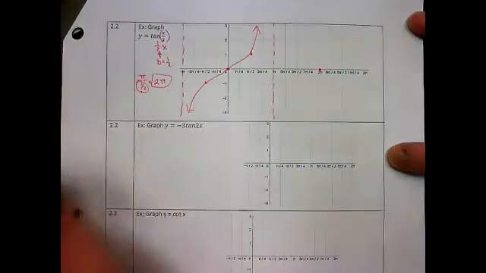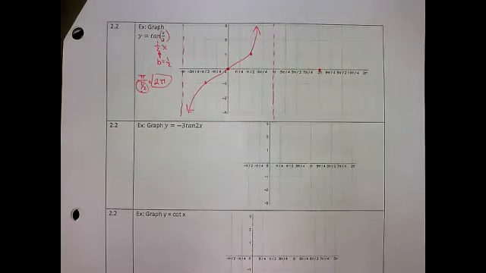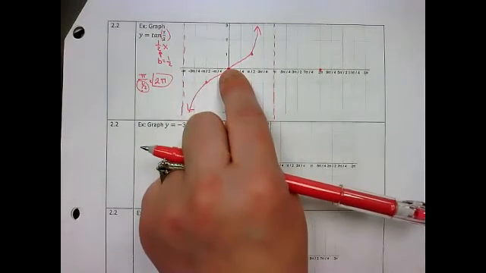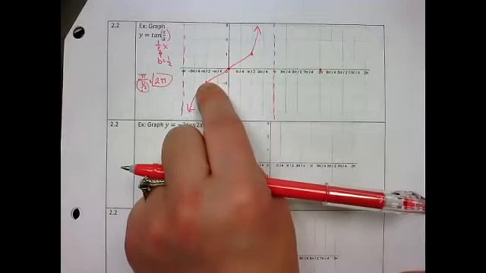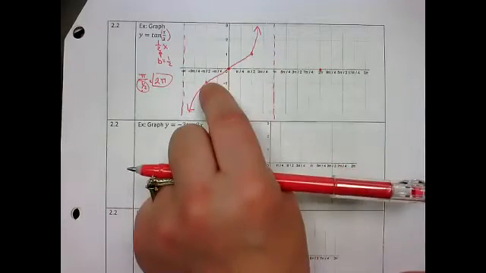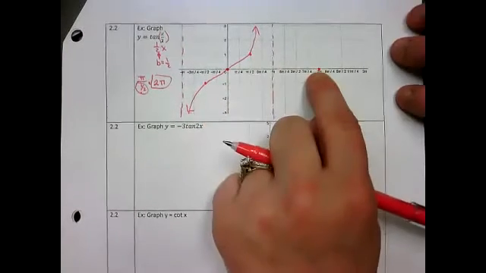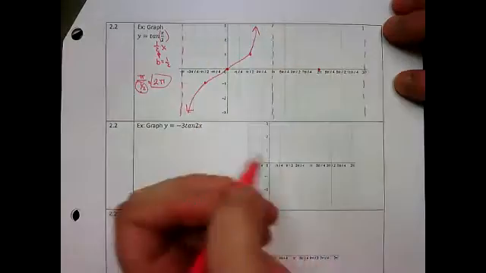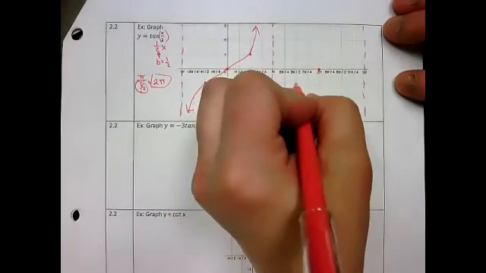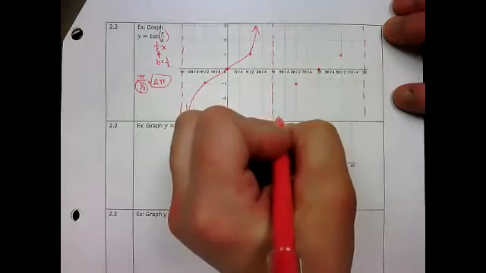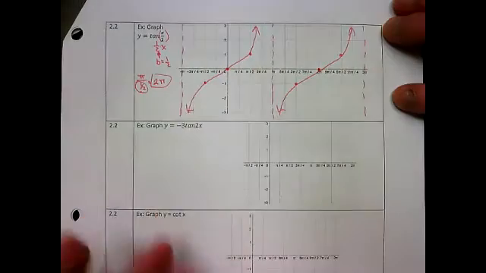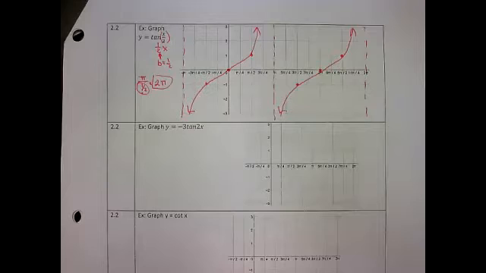And that's all just from knowing what my parent function looks like. Okay, I know that between the asymptotes, exactly in the middle, it's at 0. And then the quarters are at -1 and 1. Okay, so same thing here. I know that's at 0. And there's my new asymptote. This will be -1, and this is going to be +1. Then I can just sketch that graph in there. So memorize what those parent functions look like.